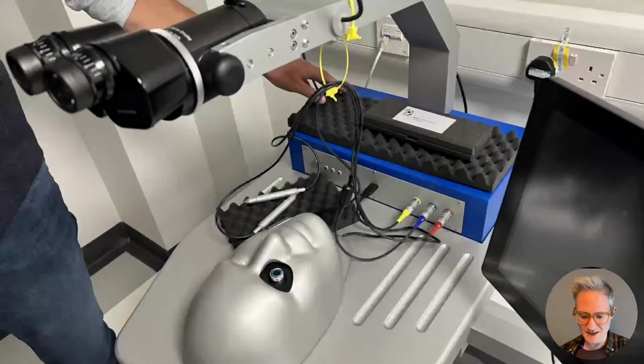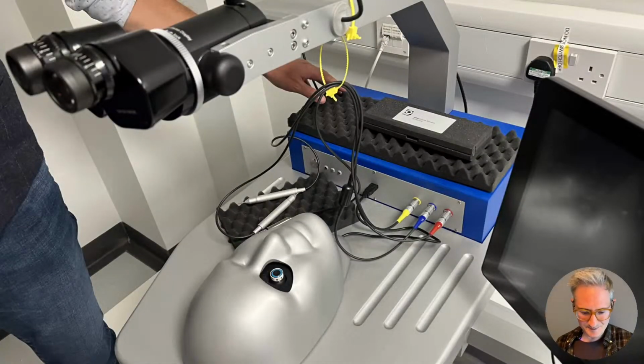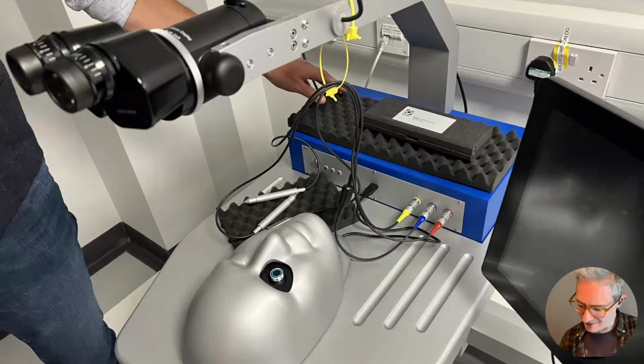I actually got to have a go on this little VR eye thing. It's like an eye with little entry points that the tools go into. You look through the microscope and it shows a virtual reality eyeball. You can pick what operation you're doing and it shows you what's happening in VR through these goggles.